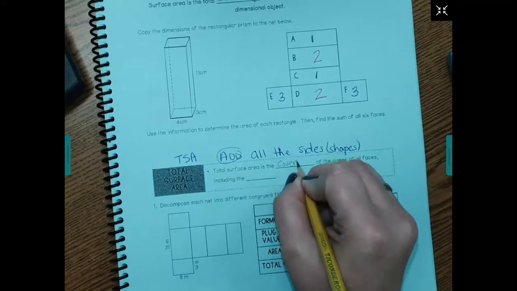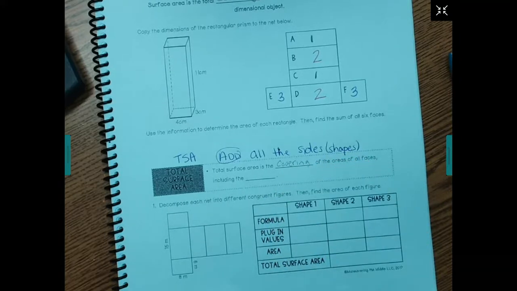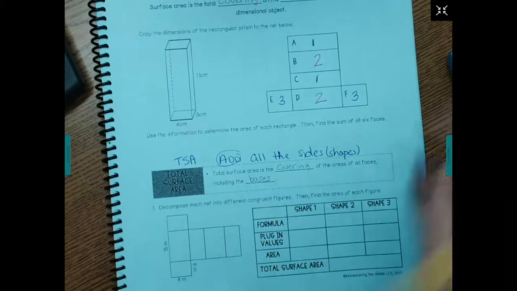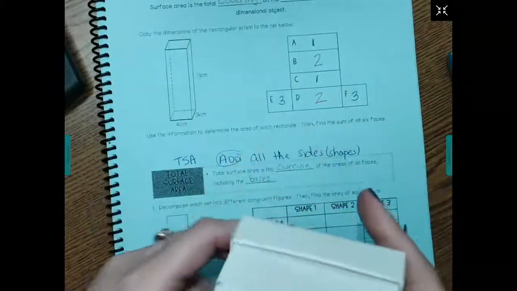Again, this is talking about the outside, just like area. The covering of all the faces, including the bases. So it's the top, the bottom, the left, the right, the front, the back.